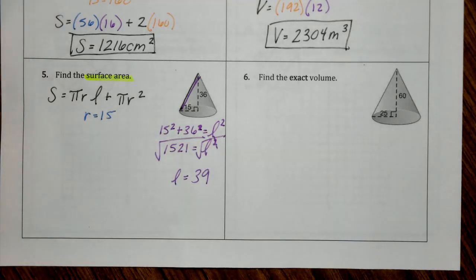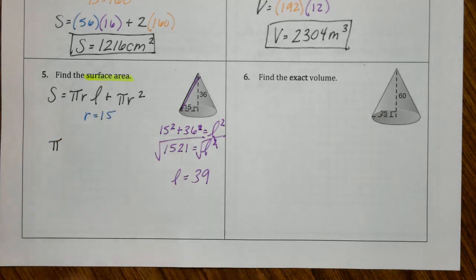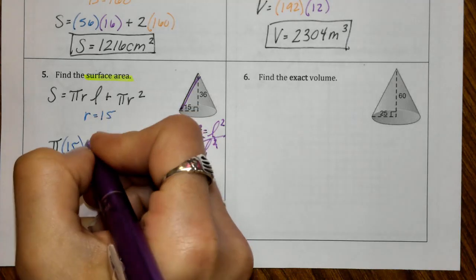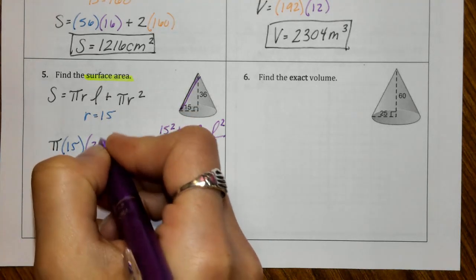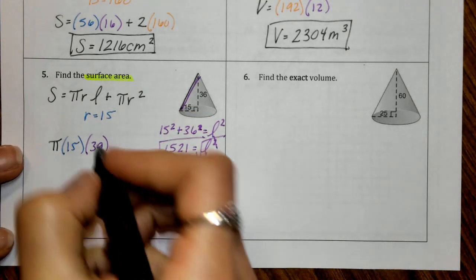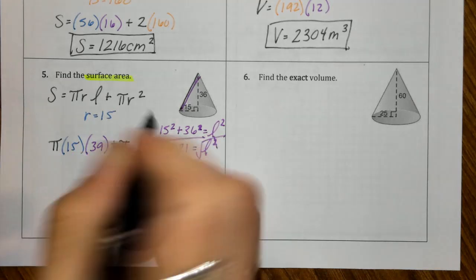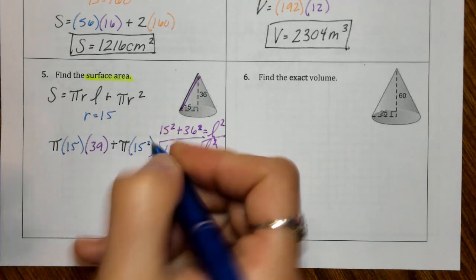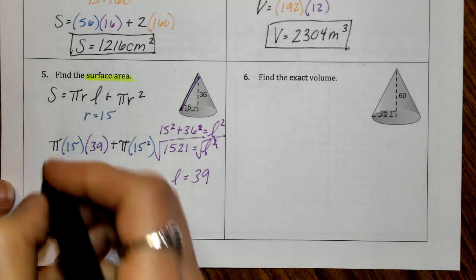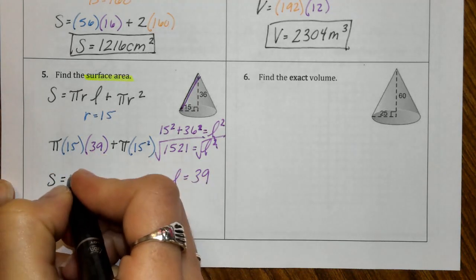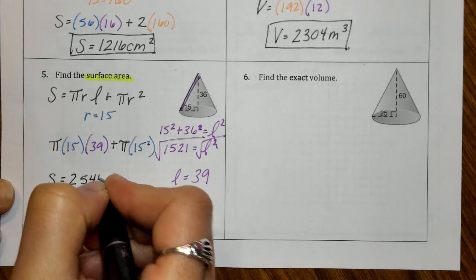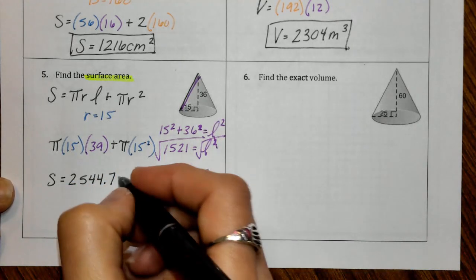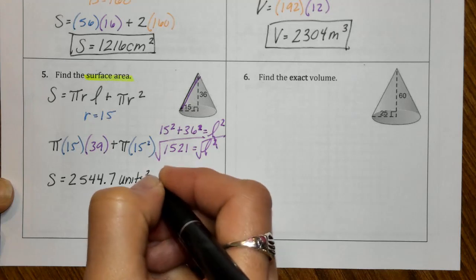So we can go plug in now. We have pi times 15 times 39. And we're going to add pi times 15 squared. We're rounding to the nearest tenth. Your surface area will be approximately 2,544.7. We don't have any sort of centimeters, inches, or anything, so it's units squared.